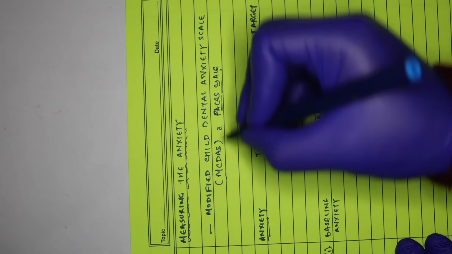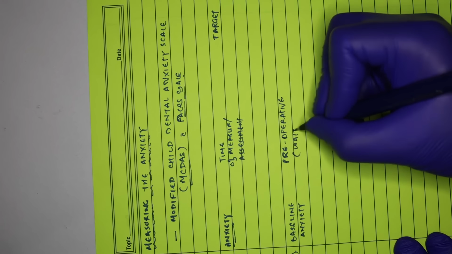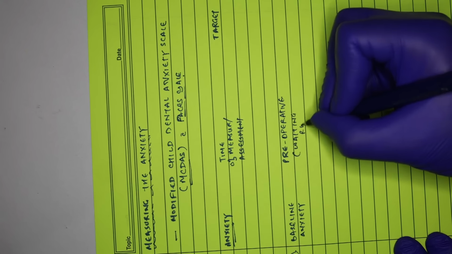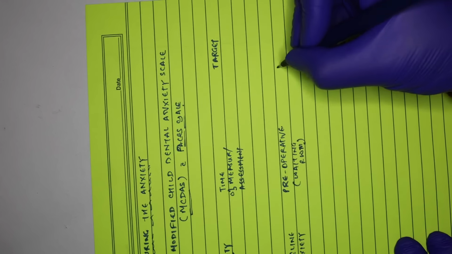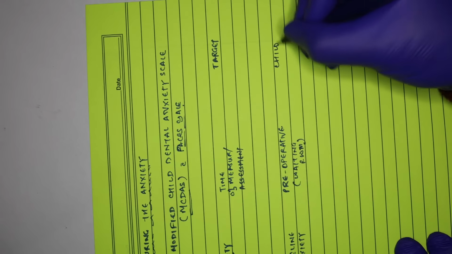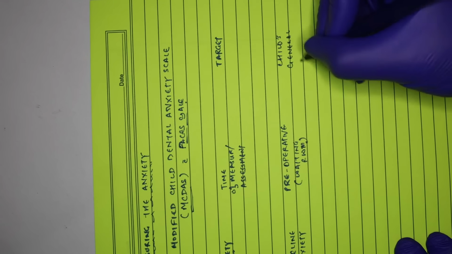This is based on these scales, the dental anxiety scale and the Facius scale, just enough that we can provide to the pediatric dentist in the waiting room. So what it would assess is the child's general state.